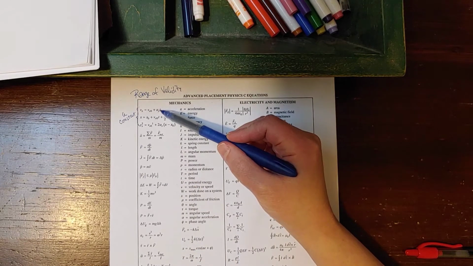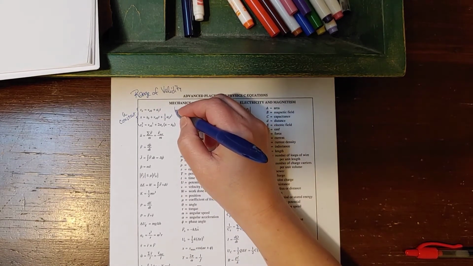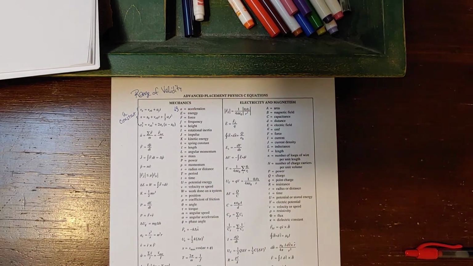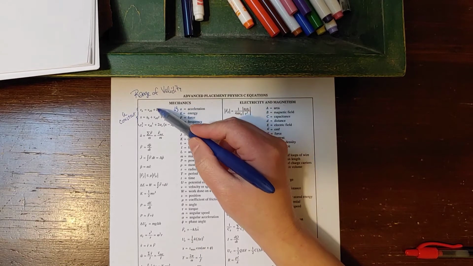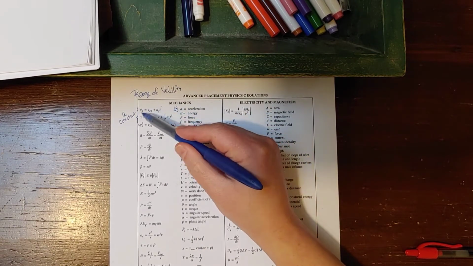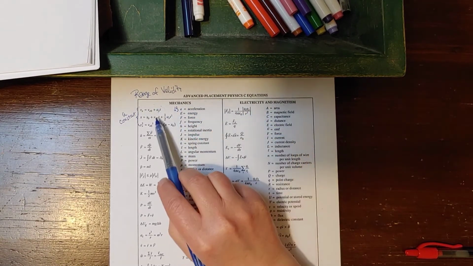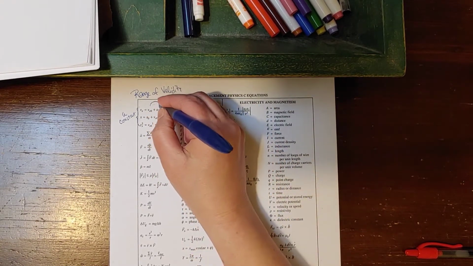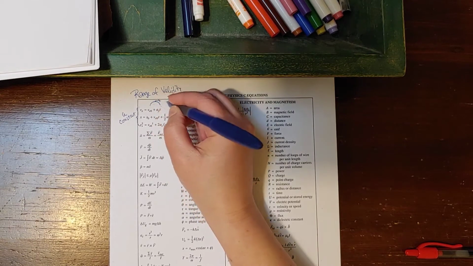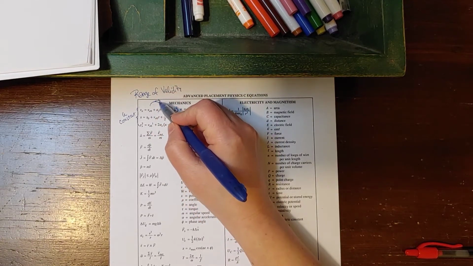For y, g down is our a sub y for projectile motion. And so you can get the time to get to the top by saying, oh, at the top, it's only moving in the x direction.